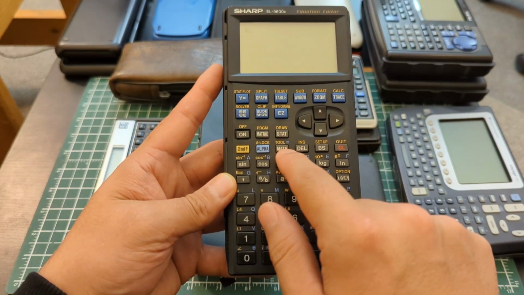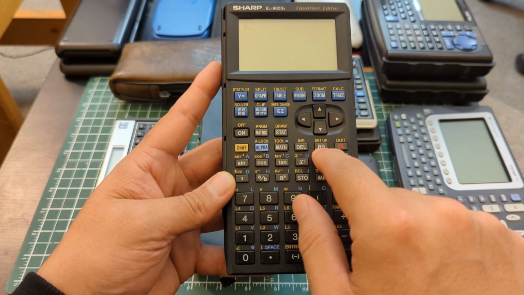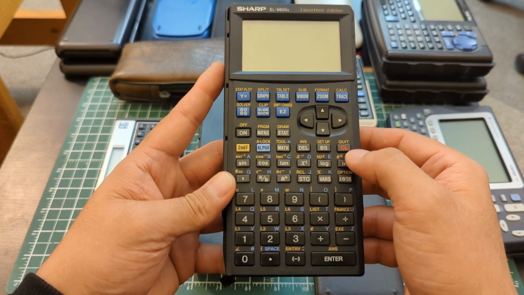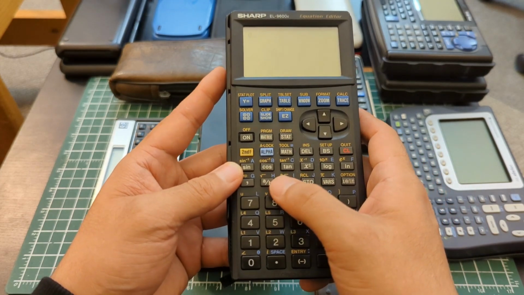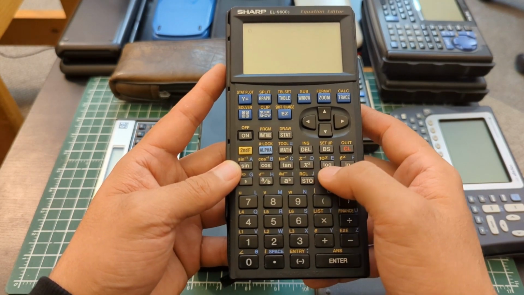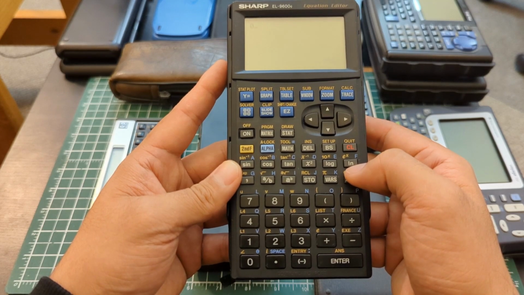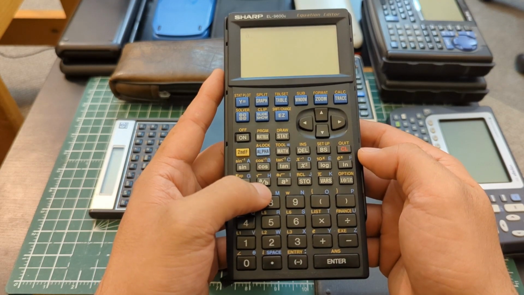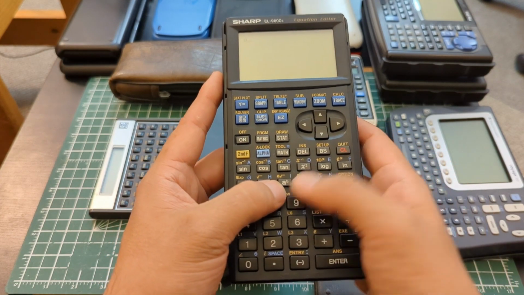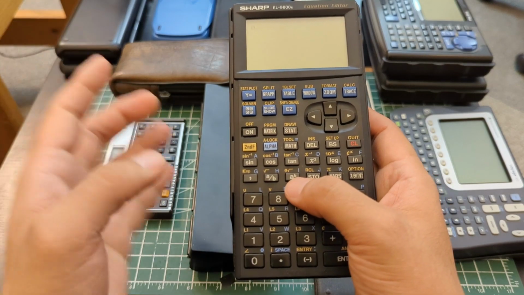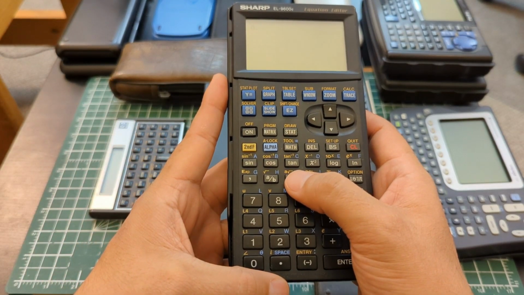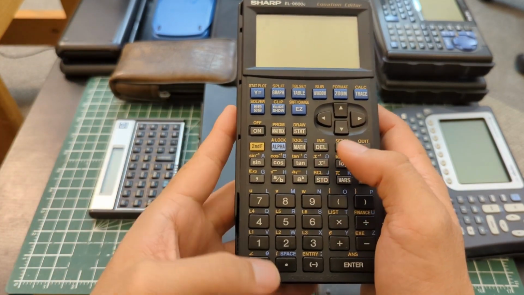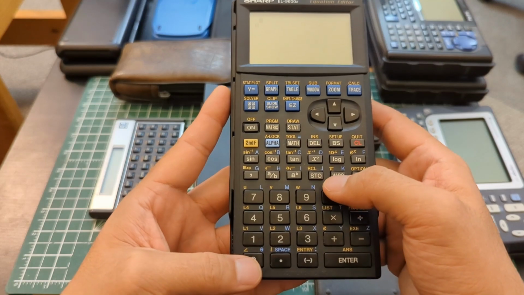So second alpha, math, del, BS. That's a fun button. It's got a BS button. CL, probably clear. Sine, cosine, tangent, square, log, ln, whatever that is, comma, a over b, and a small b. So that's probably, instead of x to the y or y to the x, like just about every other calculator, it's a to the b.